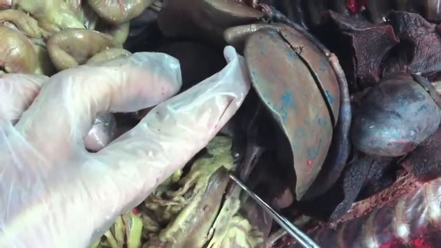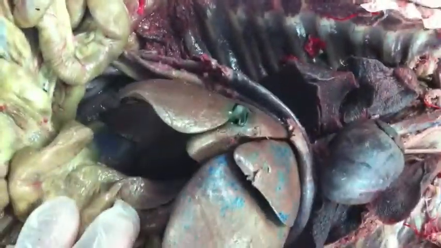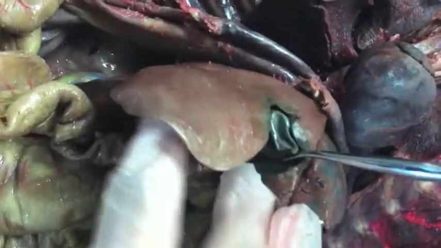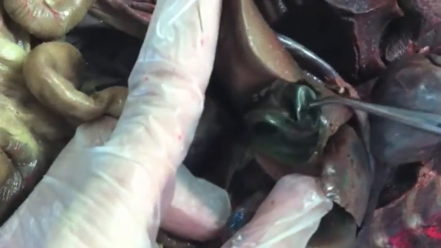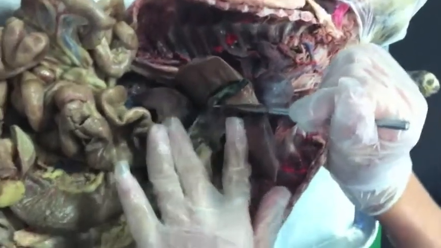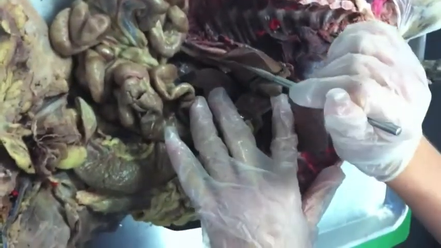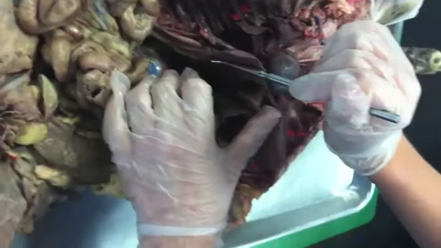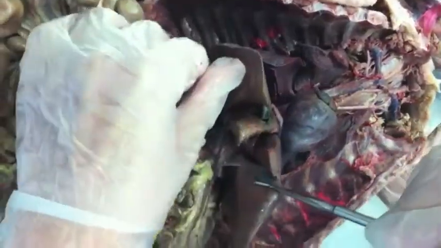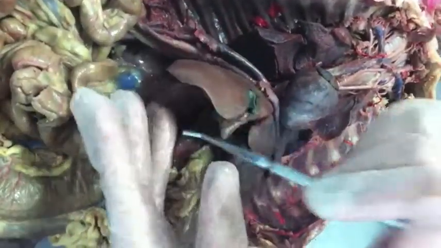The pylorus. And the liver. That's this thing right here. Gallbladder, this little green thing right here. See it in there? Common bile duct. Don't worry about the parotid gland. That's up in the cheek.